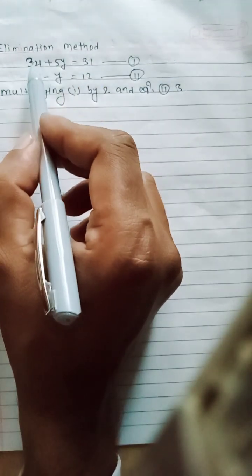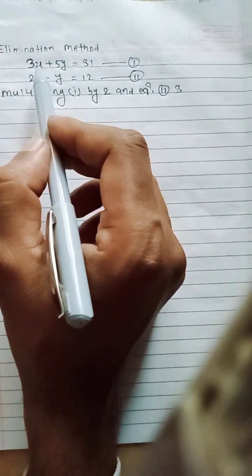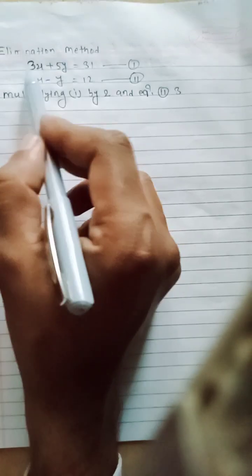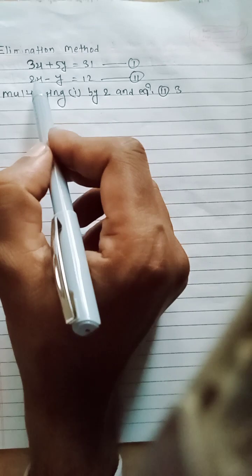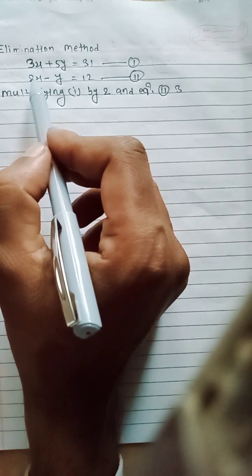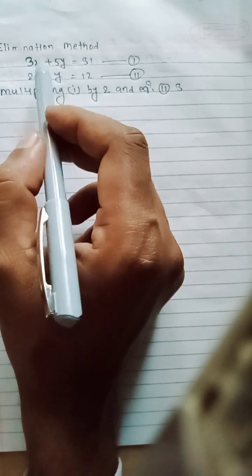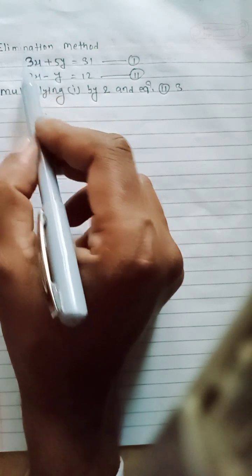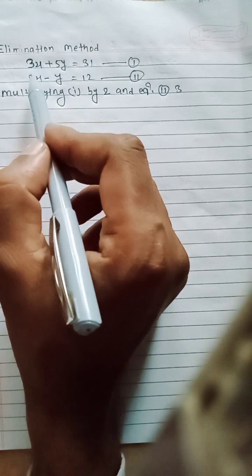The coefficient of x in both equations became 6 after multiplication, and they have the same sign.